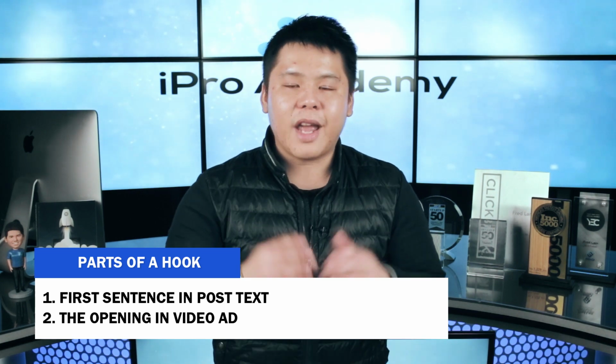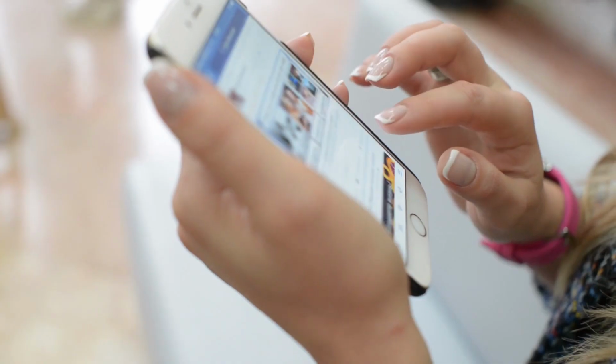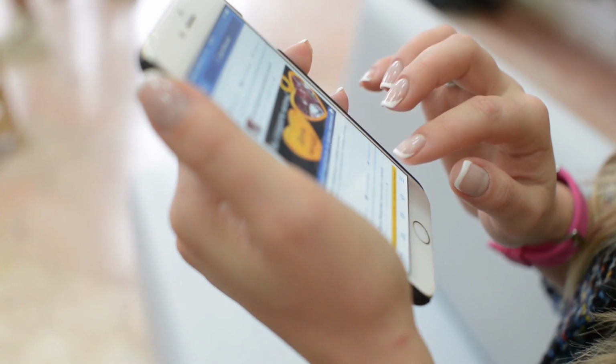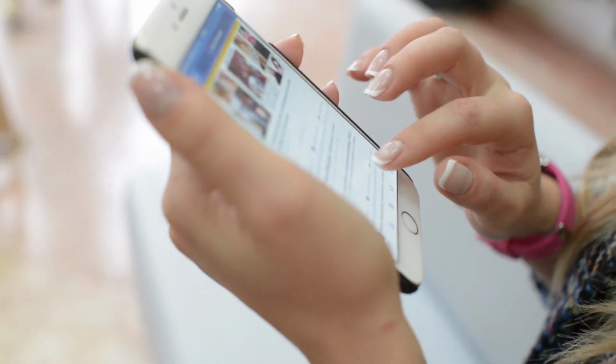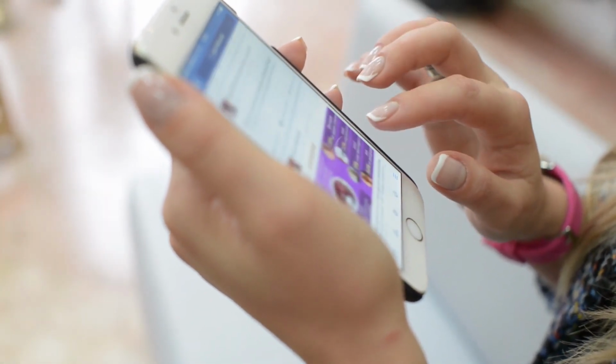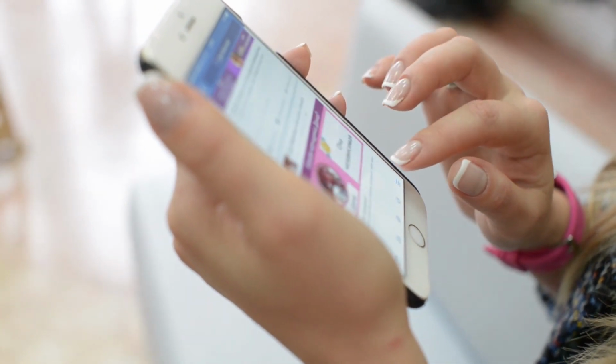Your whole goal in this hook is to get the person's attention. You want to actually say something, maybe offer them a big promise that you are going to deliver with your product or services that you are going to sell. Or maybe you are really pinpointing a huge problem that your audience is facing and you immediately tell them that you have a solution for them.